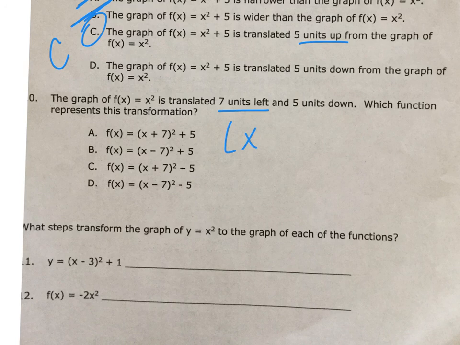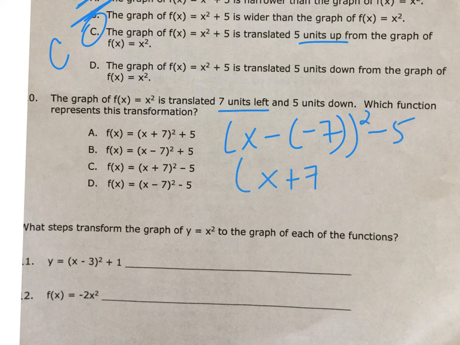It's going left, so that means c had to be negative, which would be like x minus -7 to send it left, and 5 units down. That's output, so that's along the y-axis outside the parentheses, so -5. So I'm just going to clean up my double negative sign there. Forgot my squared there. So that is answer choice C.